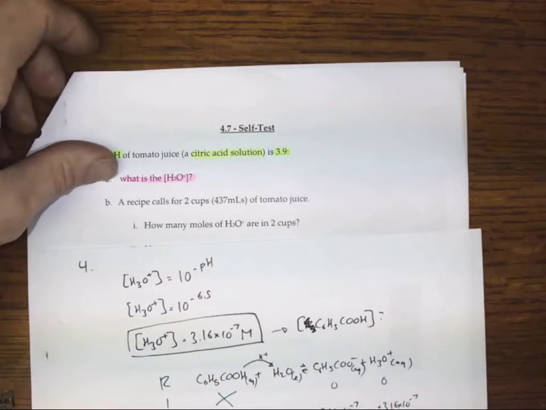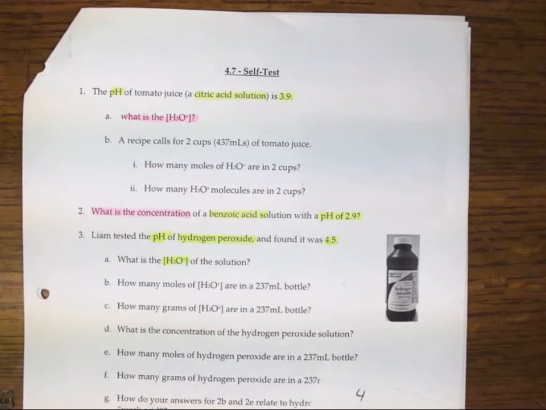Self-test for 4.7. We're just going to do this last question and then we're going to get out of here. Or I'm going to get out of here, which I would like to do. Okay, so what do we got left?